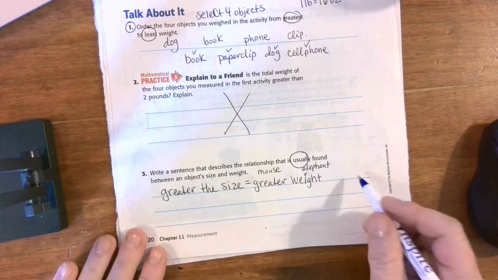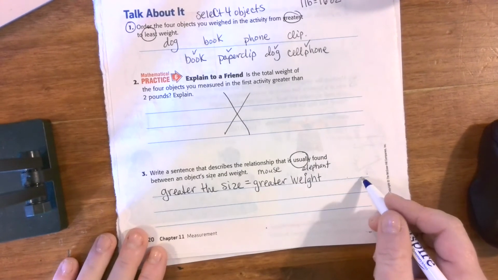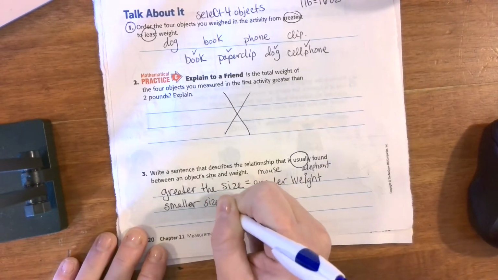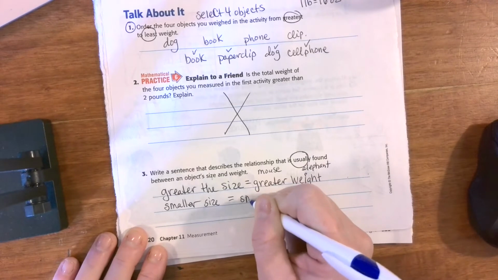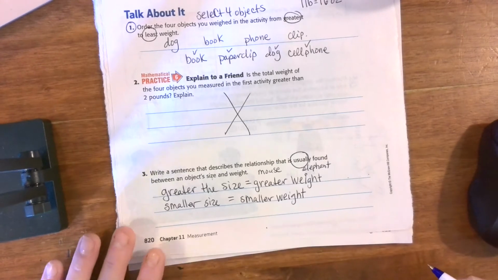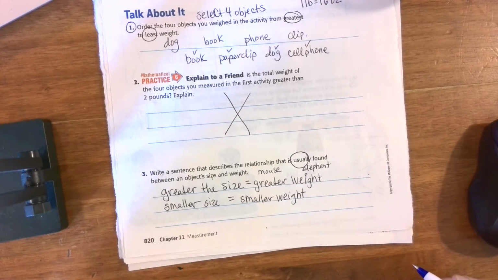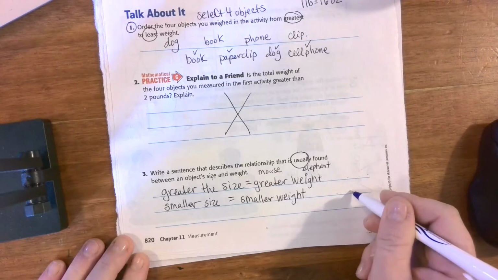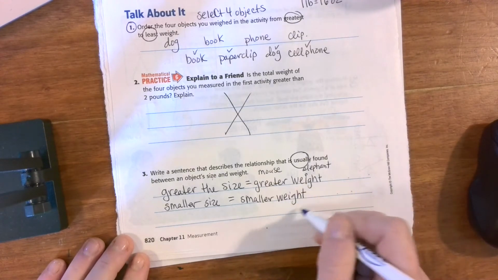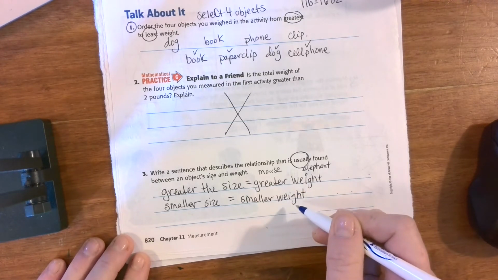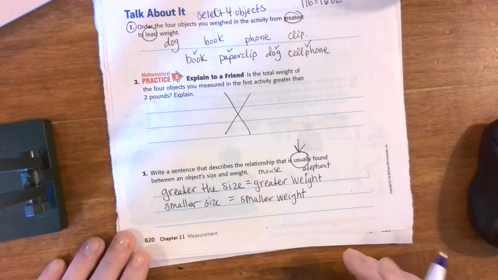I thought of a cloud. So clouds are huge, but not much there. And typically the smaller the size is the smaller weight. Can you think of an object where that isn't true? I'm thinking about something like a brick. So if I measured a sponge and a brick, they might be the same size, but a brick is very dense, has a lot of mass or matter, and so it would have a greater weight. So typically, and that's why it said usually, this is what you're going to see.